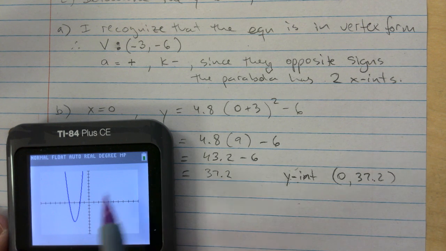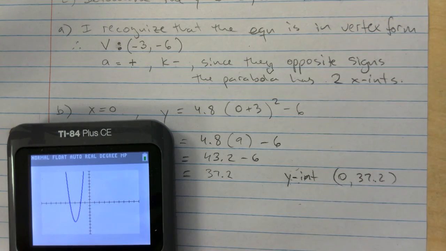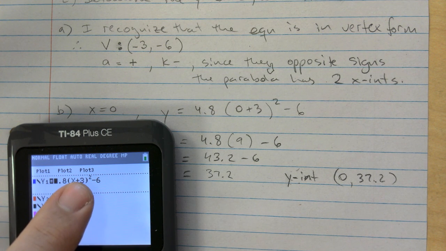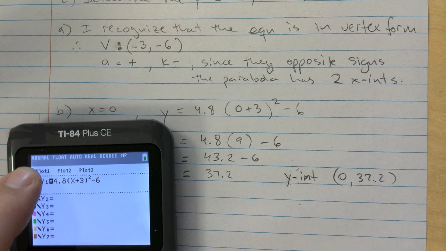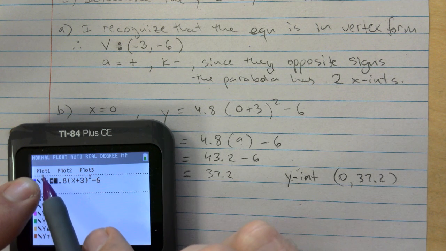Right now my zoom is set to standard. I'm just going to repeat one more time: when you're typing in manually, make sure Plot 1 is turned off, or else there will be a conflict and it will give you some kind of error. That's probably the first thing to check.